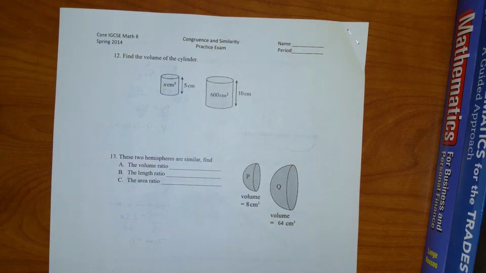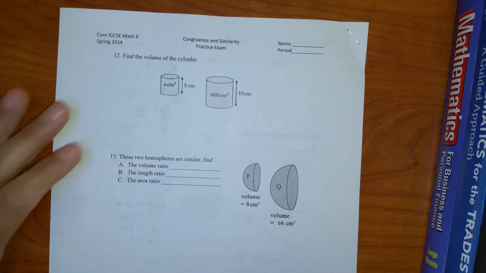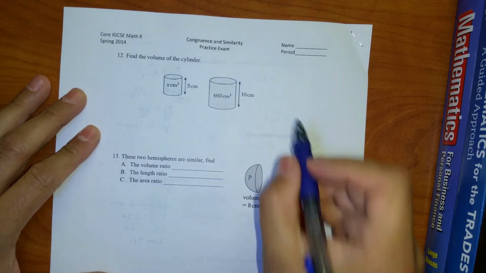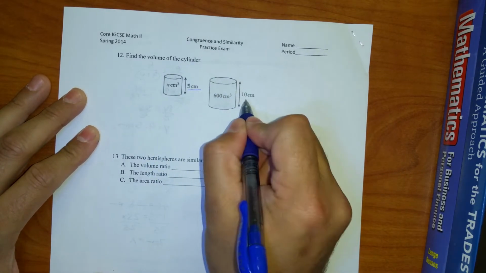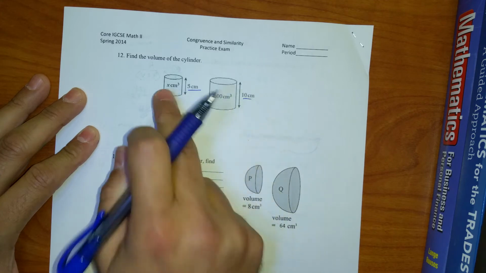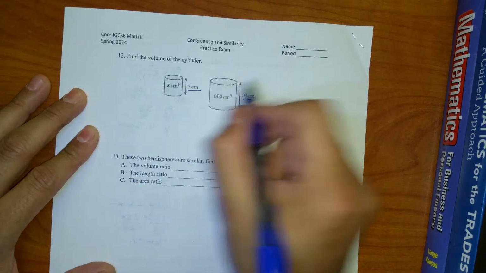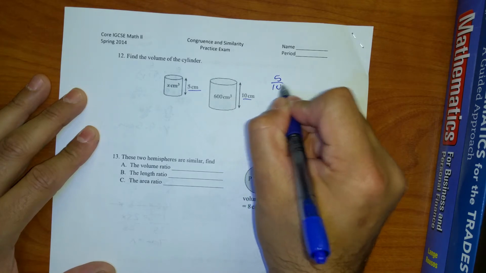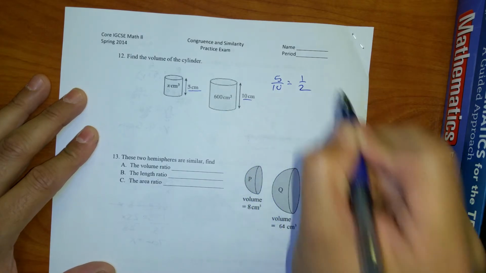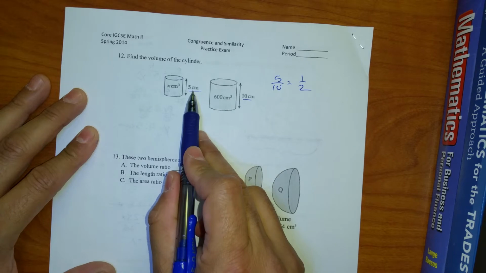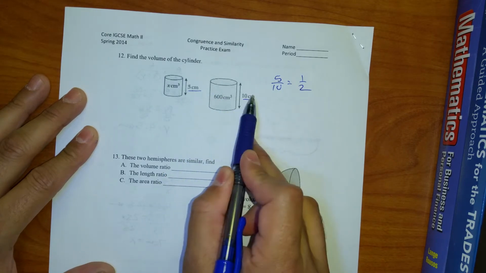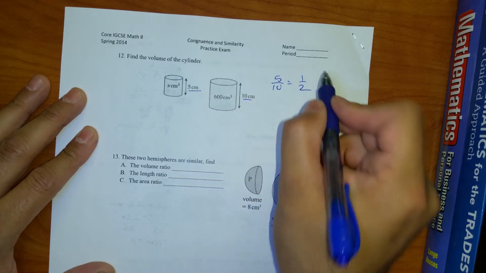All right, now on number 12, it's just like number 11, but this one we're dealing with volume. So the first thing I'm going to do is figure out my scale factor. So I'm going to compare these two pieces. So if I have this one over this one, it's not the volume I'm comparing, I'm just comparing one of the lengths that I have. So right here, I'm going to have 5 over 10. That reduces to 1/2, and since you notice they're not squared, they're not cubed, the scale factor is right here.